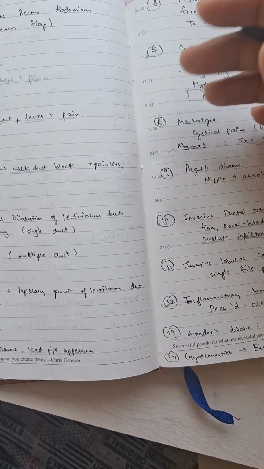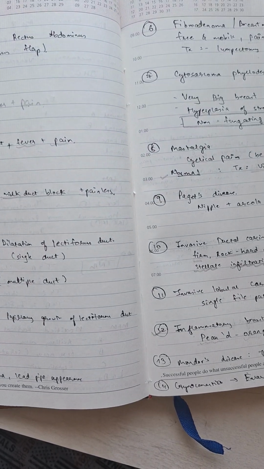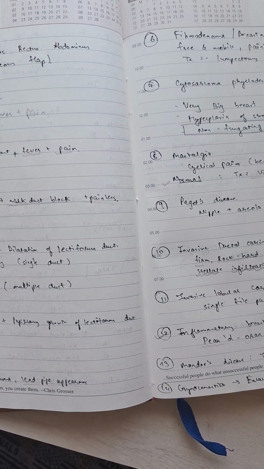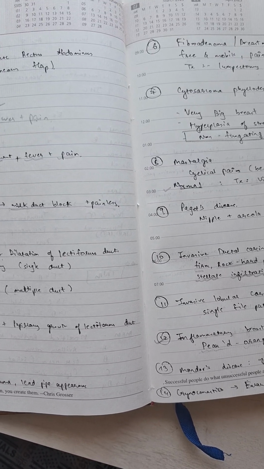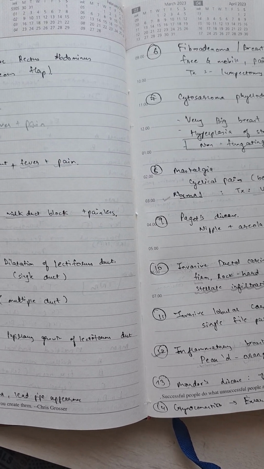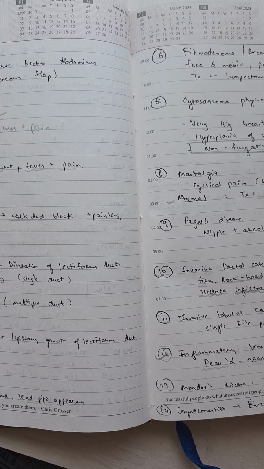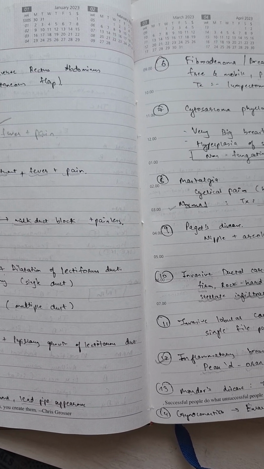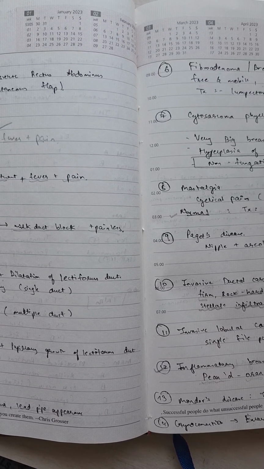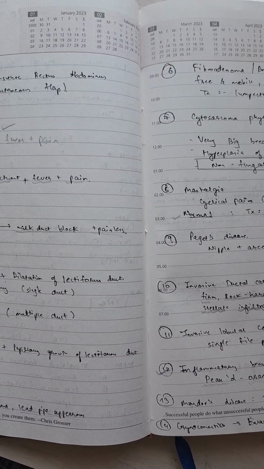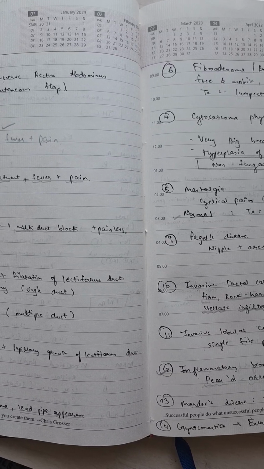These are very high level things. At your level you should remember the basics, how to differentiate diagnoses and what the basic management is, because you are a general physician, not a surgeon right now. That is the difference between the pattern of FMG and NEET PG. If you solve the PYQs, you will definitely see the difference in pattern between NEET PG and FMG.